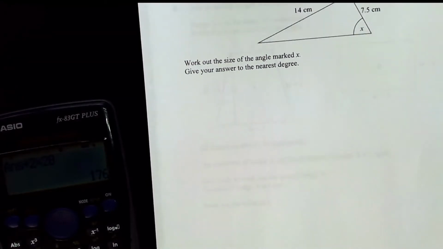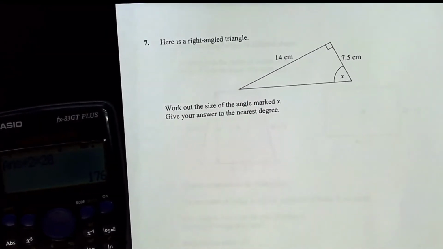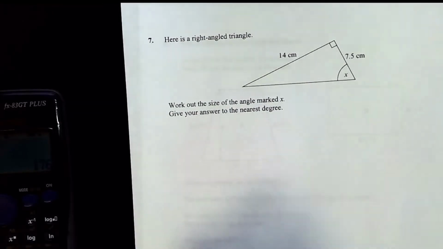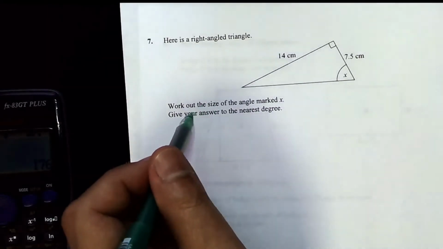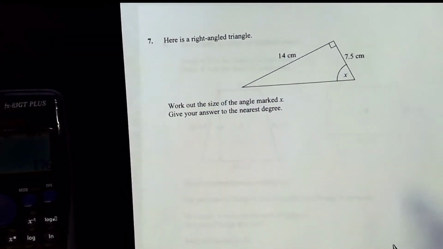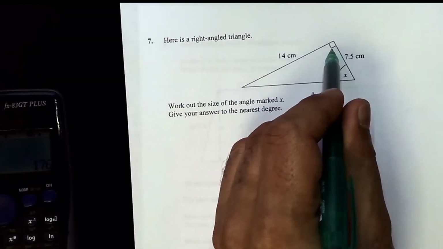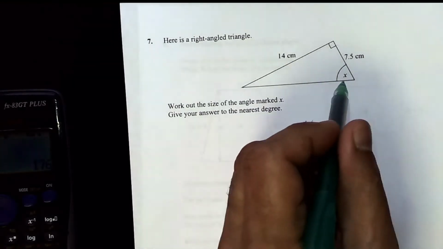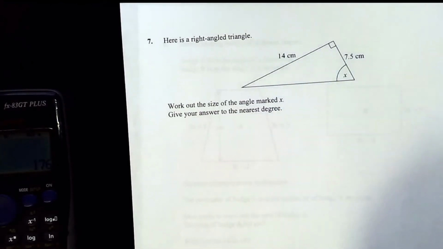So for question 7, here's a right angle triangle. Work out the size of angle marked X, and give your answers to the nearest degree. This is a right angle triangle, as you can see there, and we are working out an angle. I've got two lengths, so we are using trigonometry.